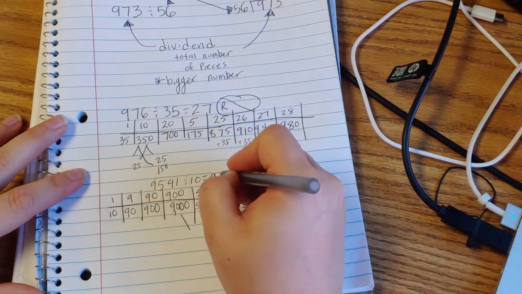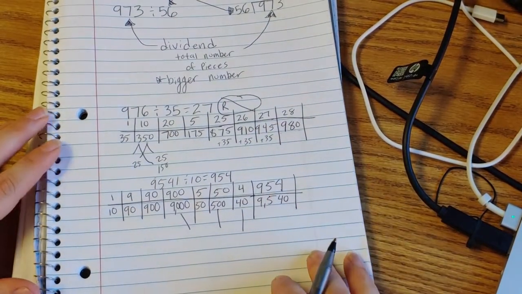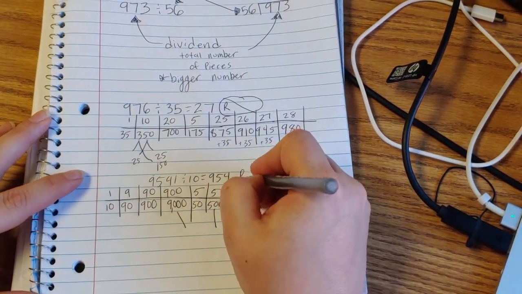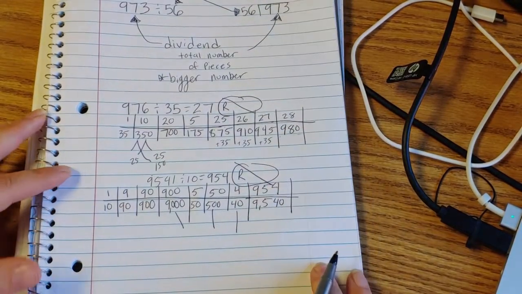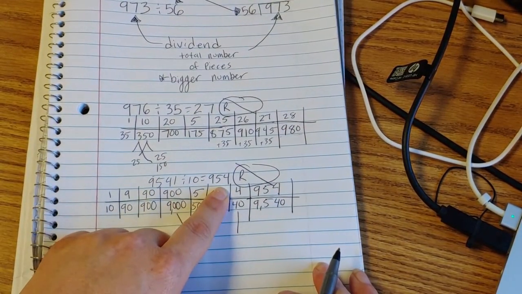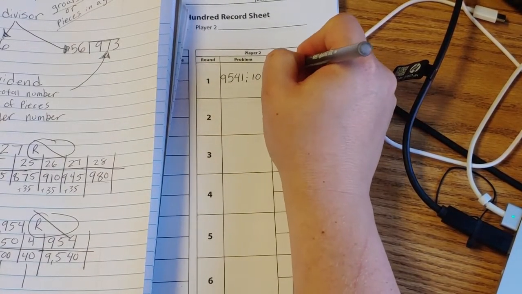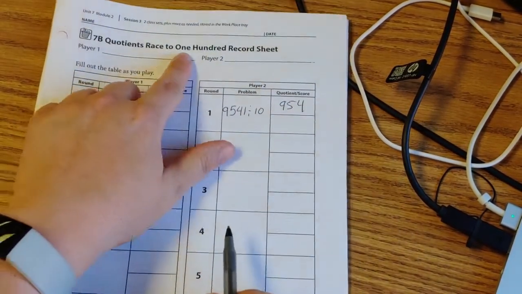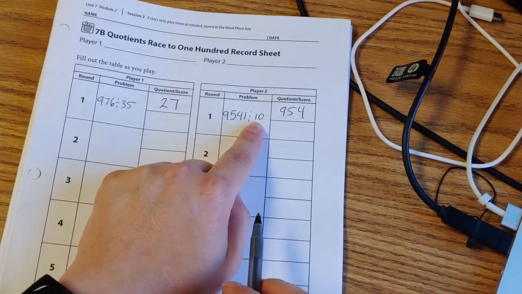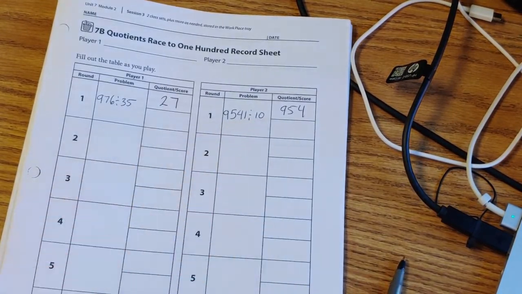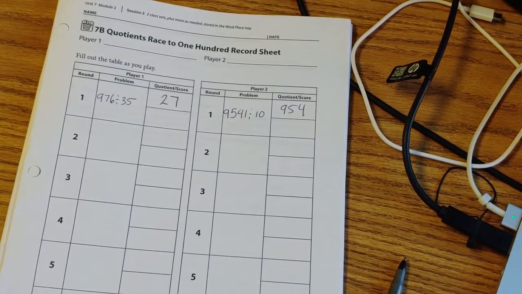So, right, with my remainder of something, but the remainder doesn't matter. So my score, 954. Guess what? You're supposed to get to 100, so therefore this person already won. So perhaps using the tens isn't something we want to do.